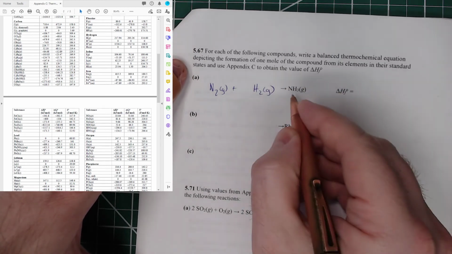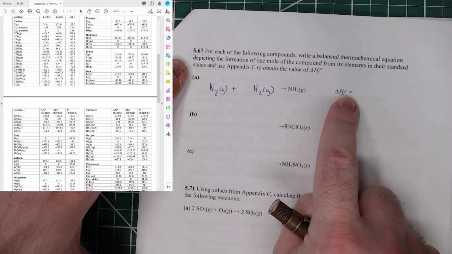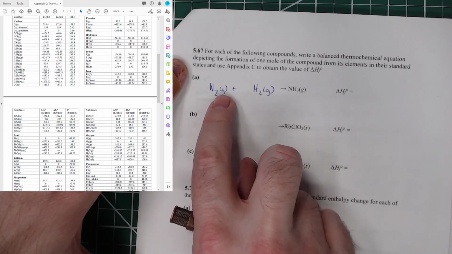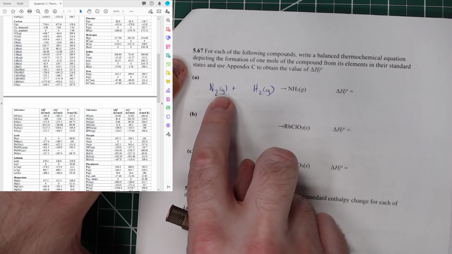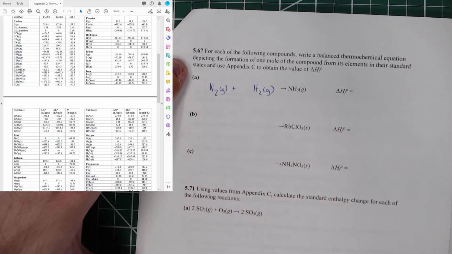Now, in order for the equation here to match the enthalpy of formation, two things have to be true. One is that the things over on the left have to be their elemental form of those elements. In other words, when you go look at the list on Appendix C, you'll find that it's the thing that has an enthalpy of formation of 0.